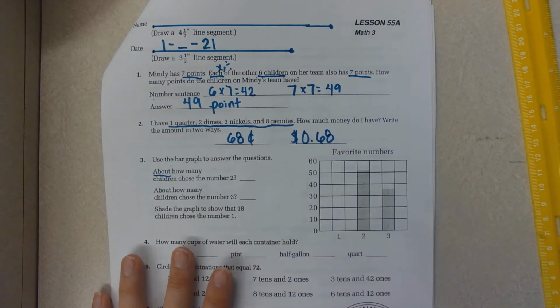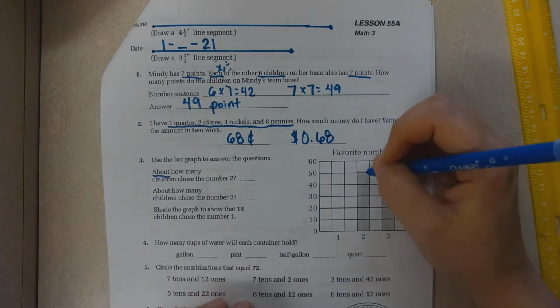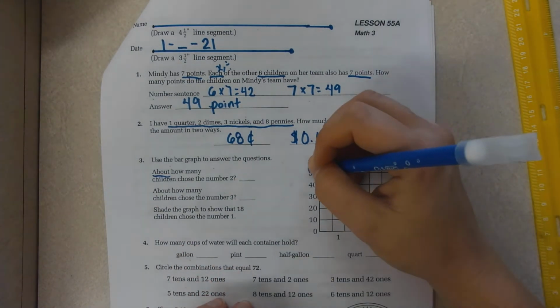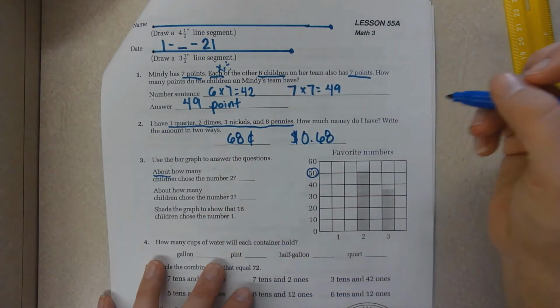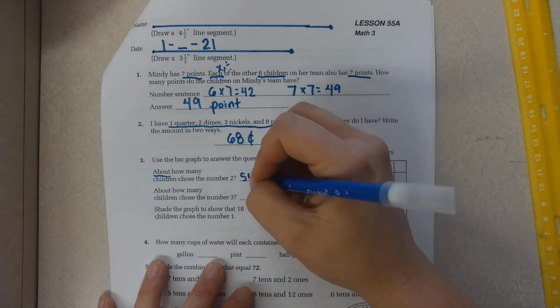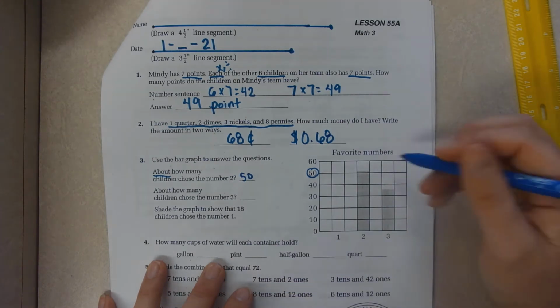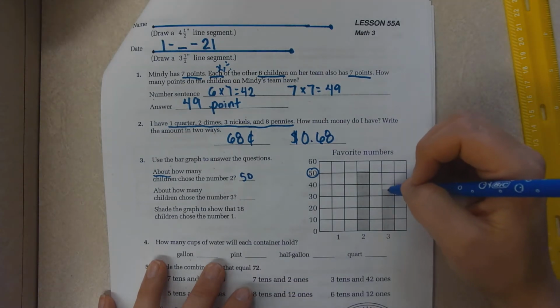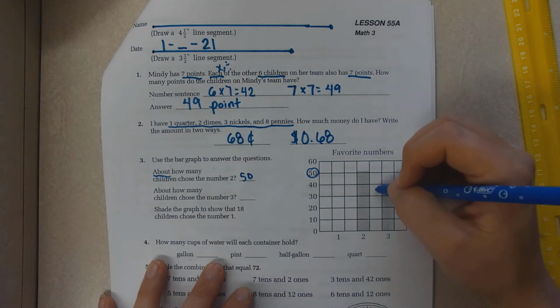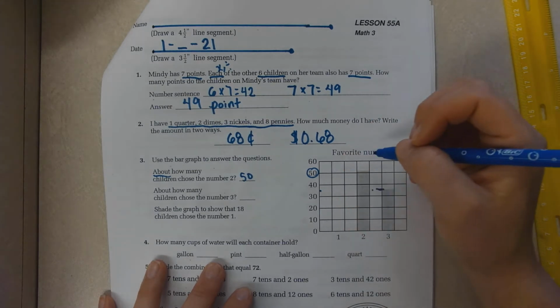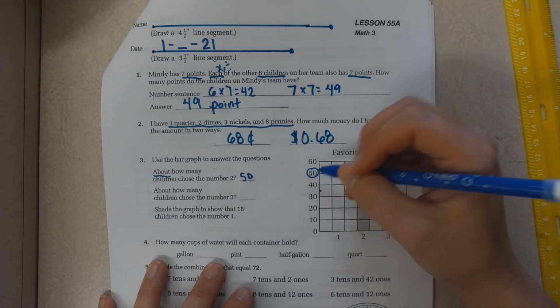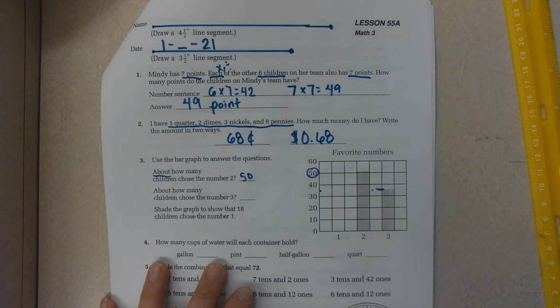Use the bar graph to answer the questions. About how many children chose number 2? Well, I would say it's about 50, right? About how many children chose 30? Now, I could say it looks like it's closer to 40, so I could round to 40.